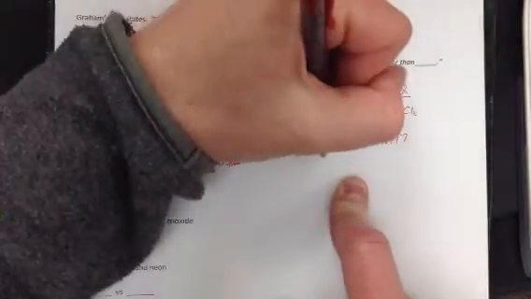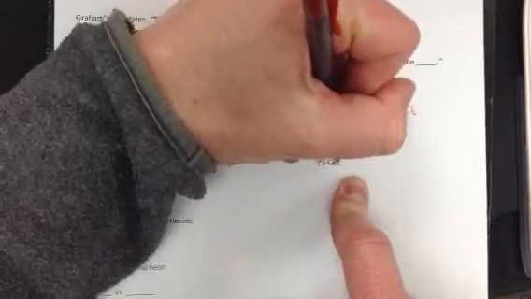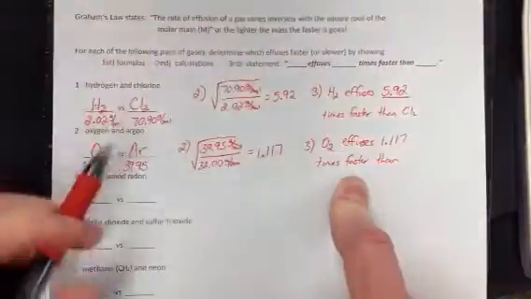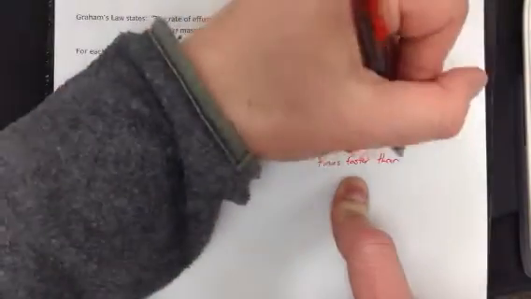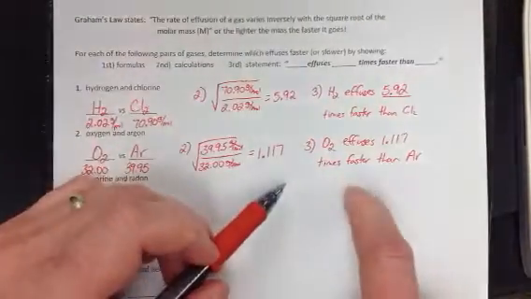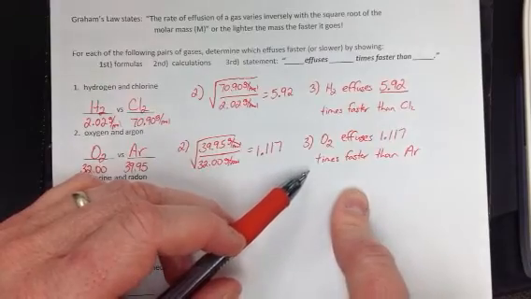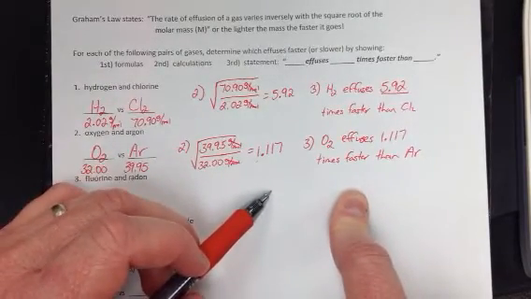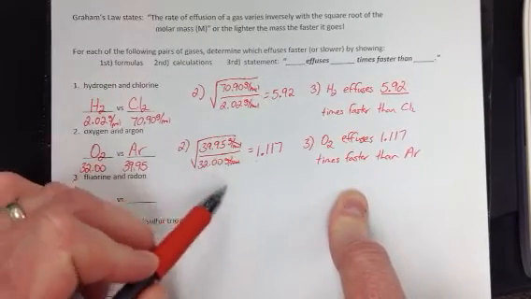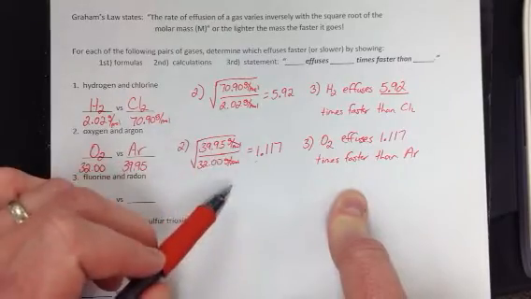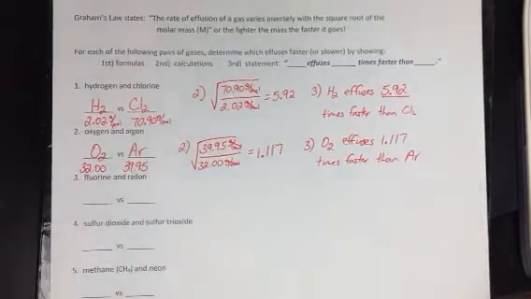Well, in this case, it's 1.117 times faster than the other gas, which in our case is argon. So lighter gases are faster than heavier gases. It's all based on molar mass. But there's your Graham's law calculation, and that's really all there is to Graham's law.